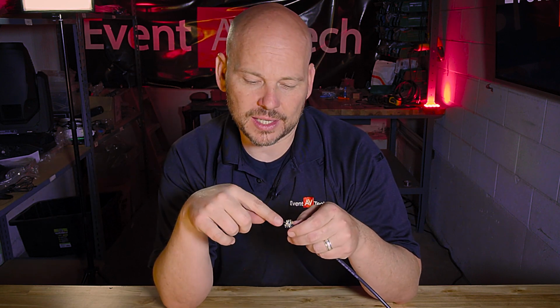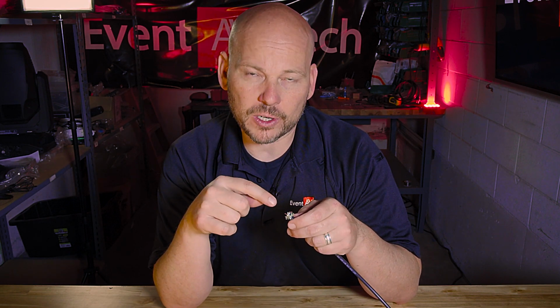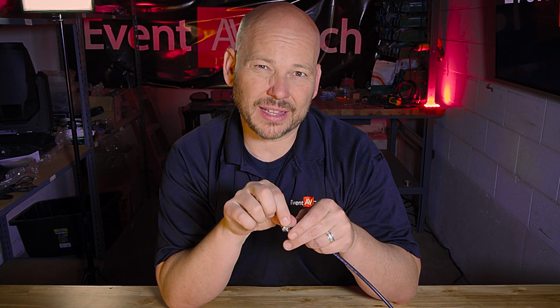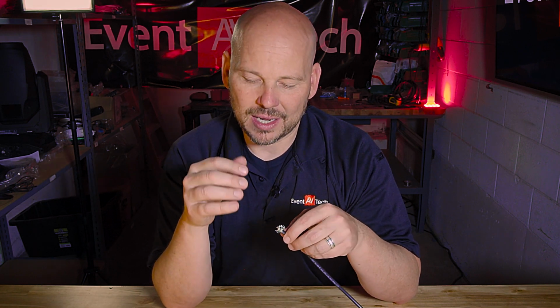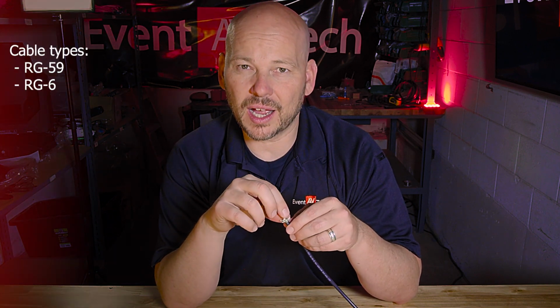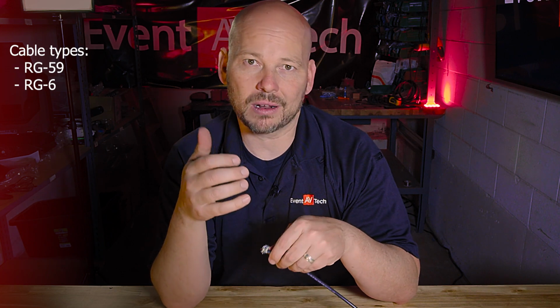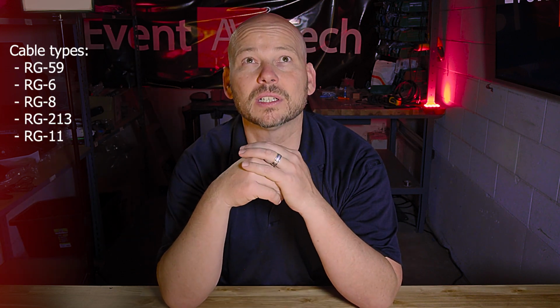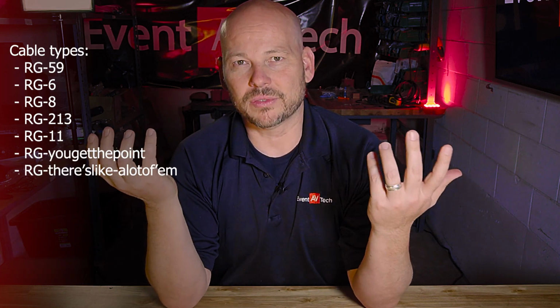So when we get into the cable type, RG59, RG6, it's referencing the different diameters of the elements inside the cable. And that's why this can get really complicated, because not only do you have RG59, RG6, but then you got RG8 and RG213 and RG11 and RG... You get the point. There's like a lot of them.